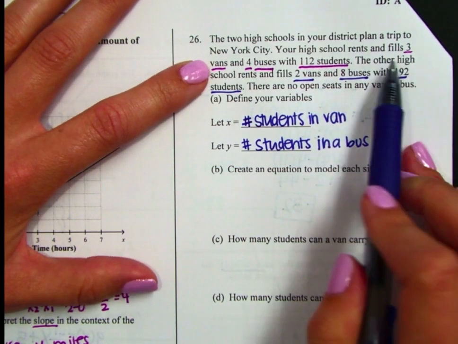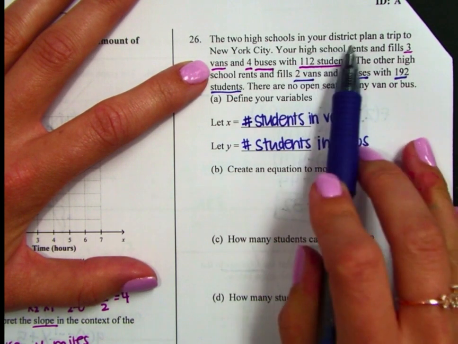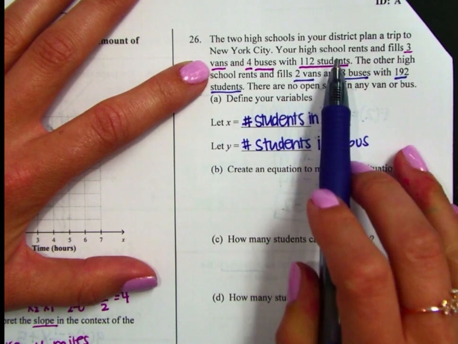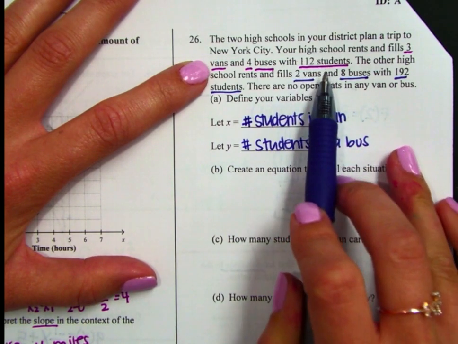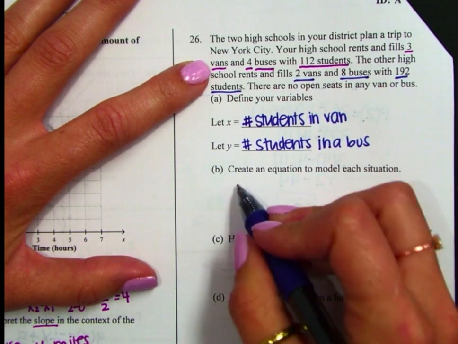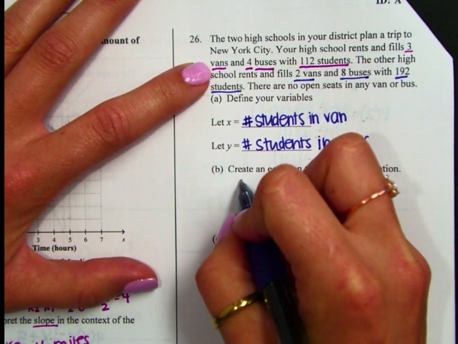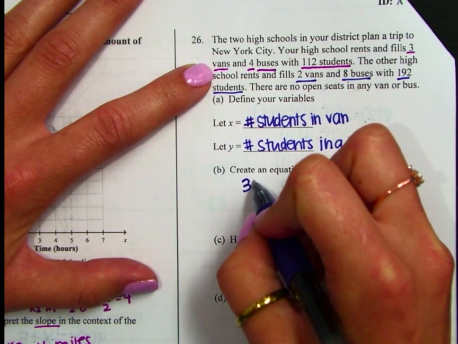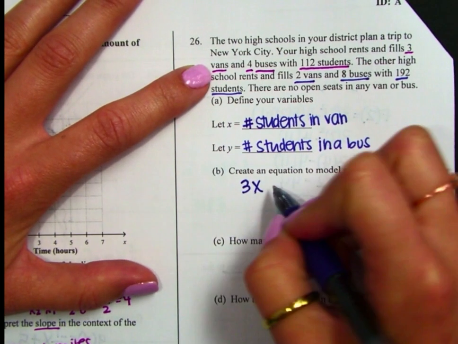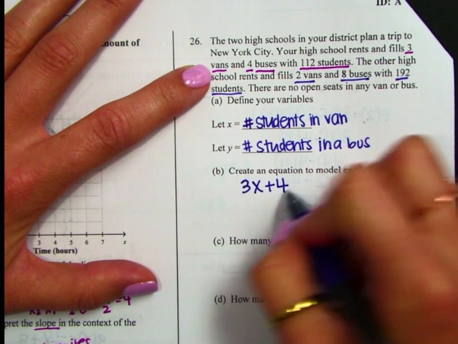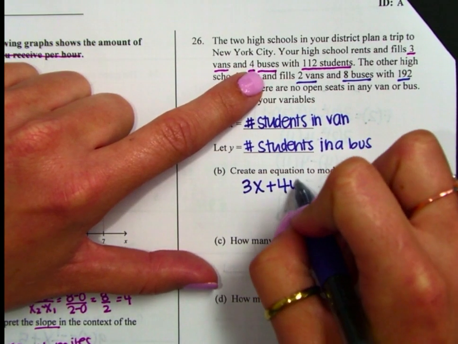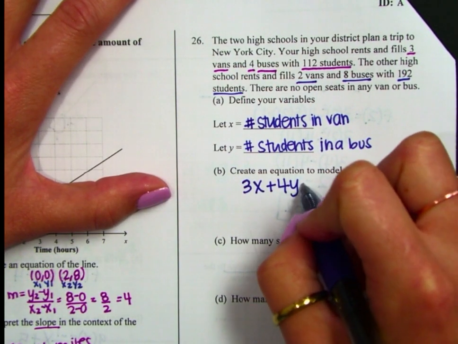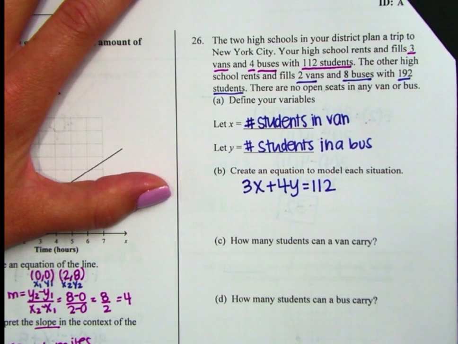So we have our high school and then the other high school. So one equation will be for our high school, one equation will be for the other high school. So the first equation, 3 vans, right? So 3 times the number of students in each van plus 4 buses. So it'll be 4 times the number of students in each bus for a total of 112 students.